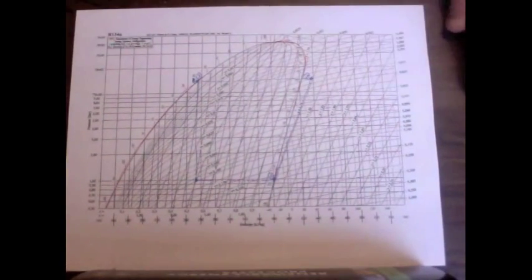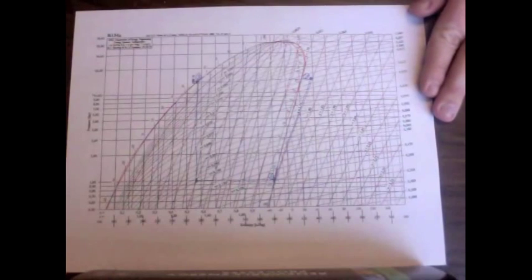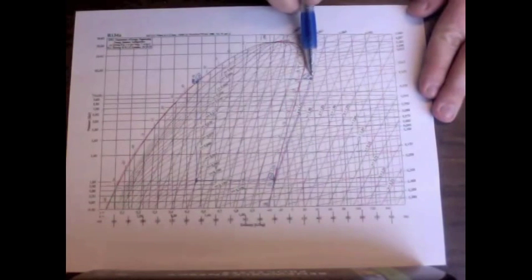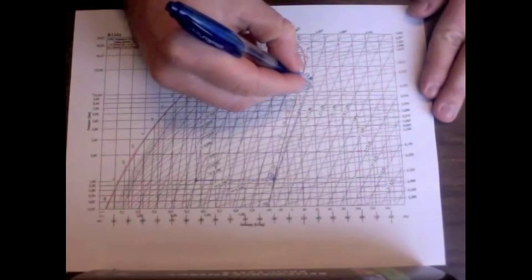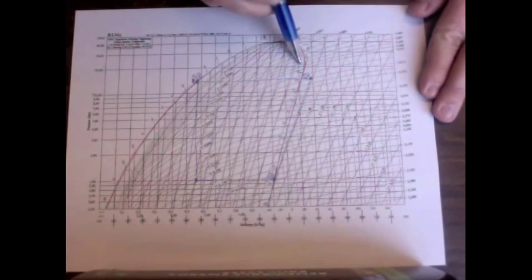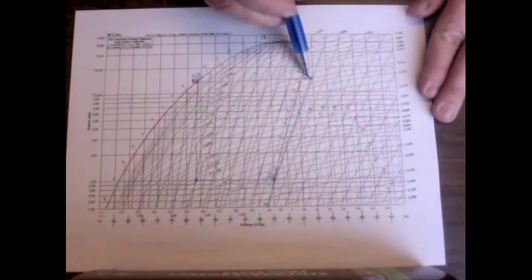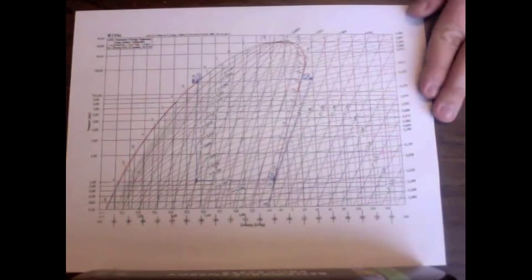So some of the properties. We got enthalpy 1 and we got temperature 1. State 2 we see out here in the superheated region. Here's the line of 60 degrees. Here's the line of 70 degrees. So we can see this point falls between 60 and 70 degrees. Looks like it's closer to 60. So we call temperature 2, say 63 degrees.